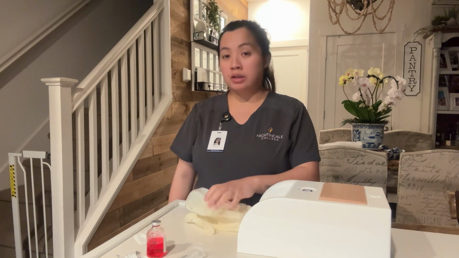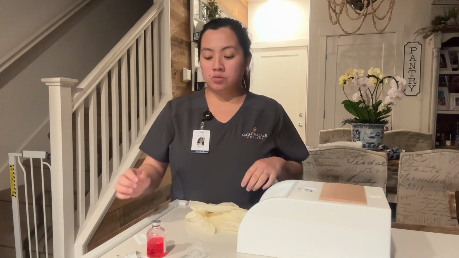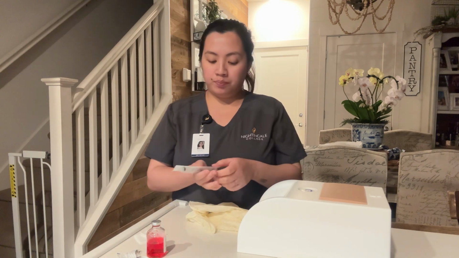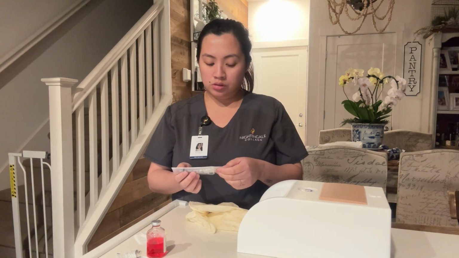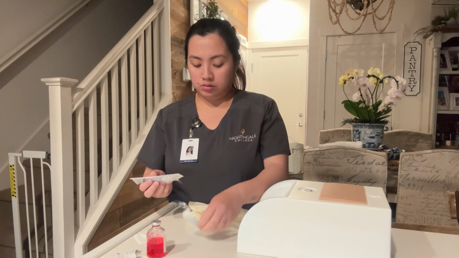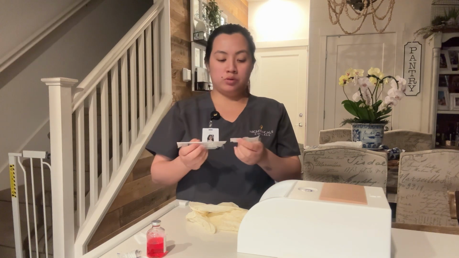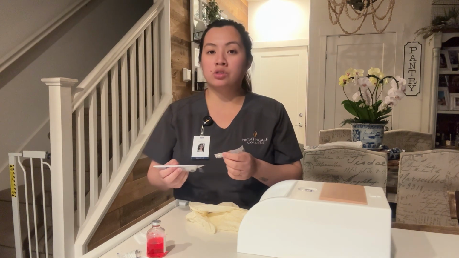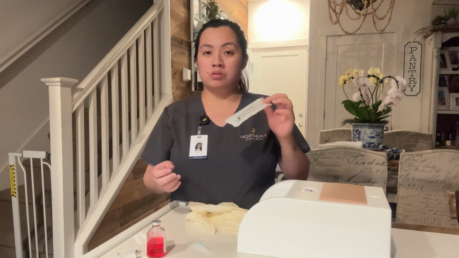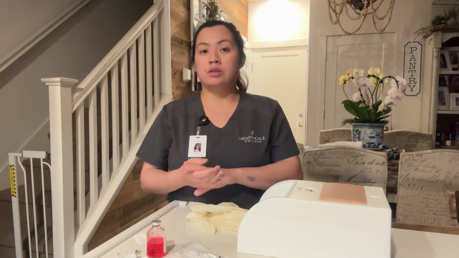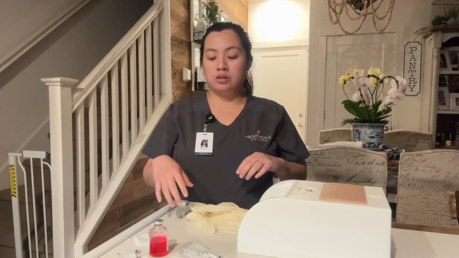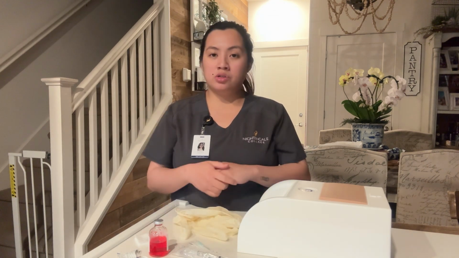I have my gloves, alcohol swab, and then I have a 25 gauge, 1 inch needle, and then I have a 3 ml syringe, and then the medication vial, the gauze, and we can use a bandage if needed.